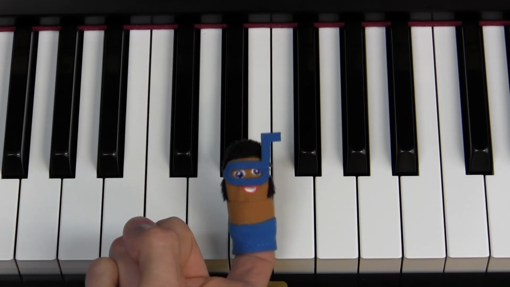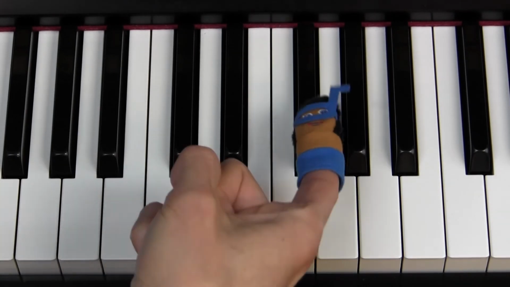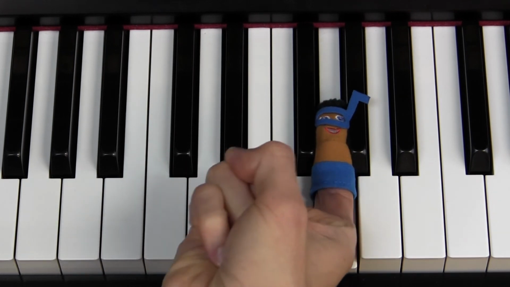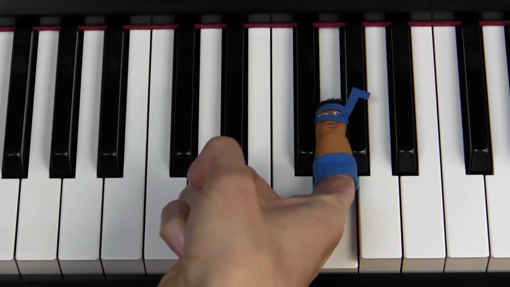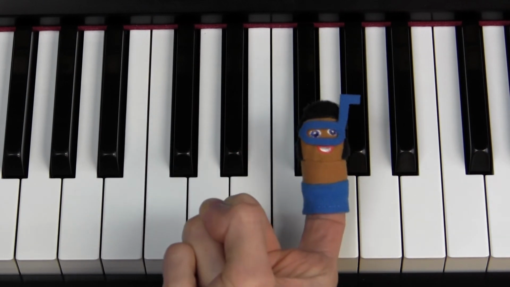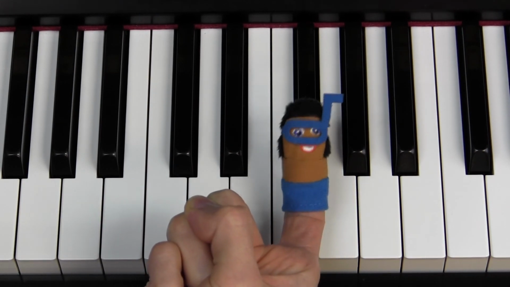Time to practice my staccatos. I'm stuck in between these 2 black keys. Oh, I guess now I know why it's called staccato.